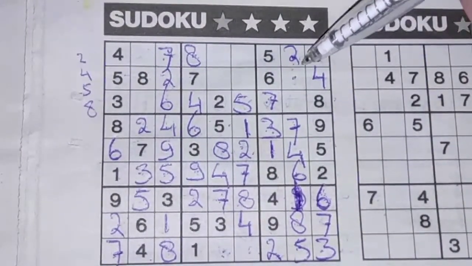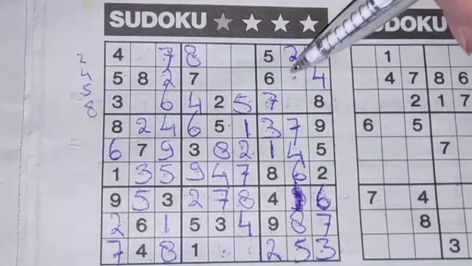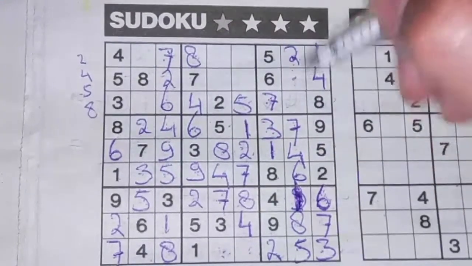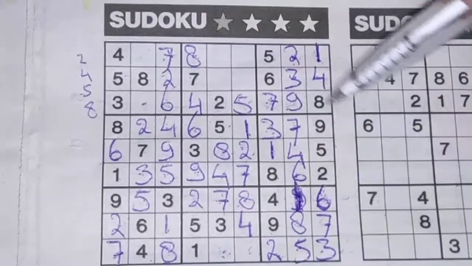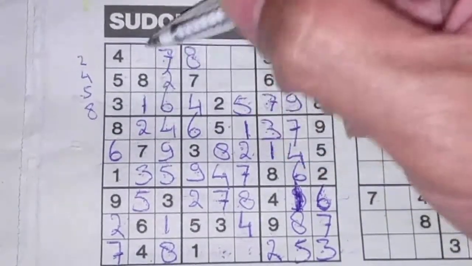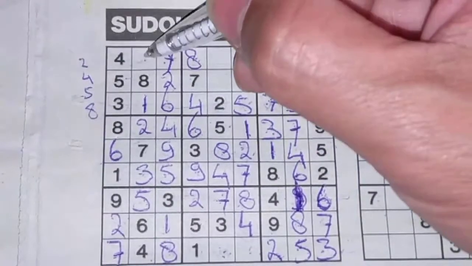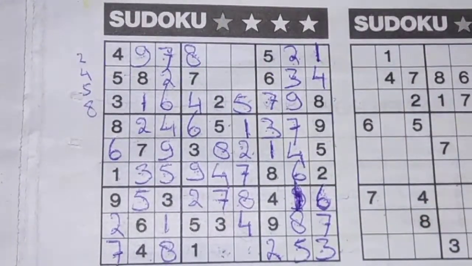1, 2, 3 is missing, and a 9. We see here 3, no 3 there. 3 should be here, and a 9 goes there. 1 number left in this row for the number 1. 1 number left in this big square for the number 9.